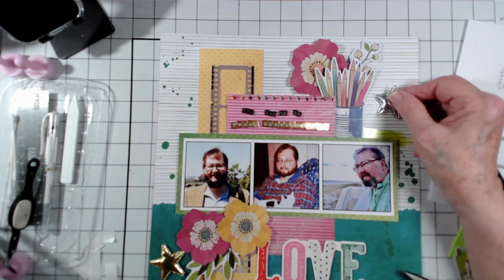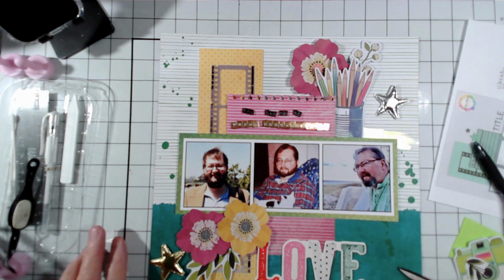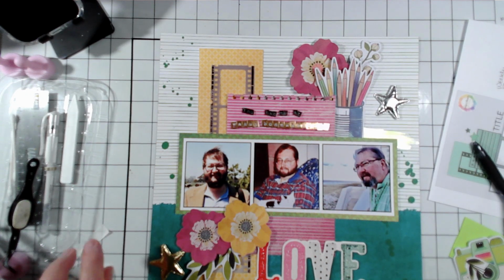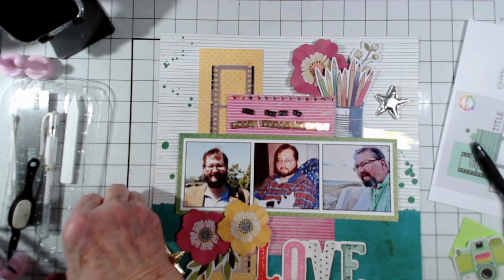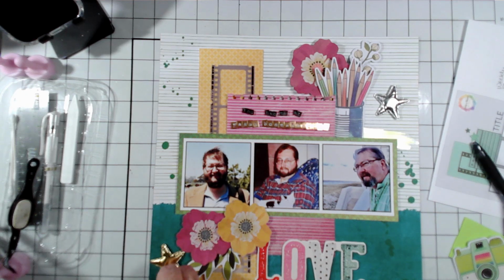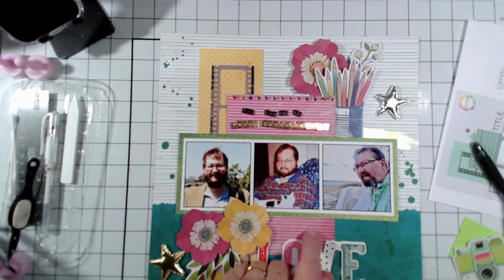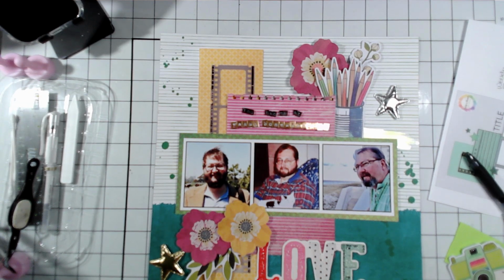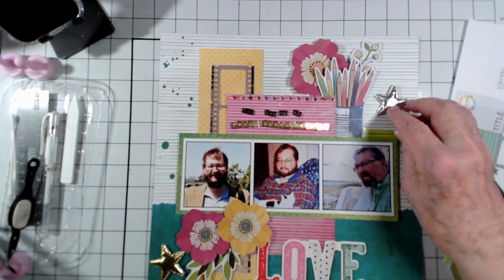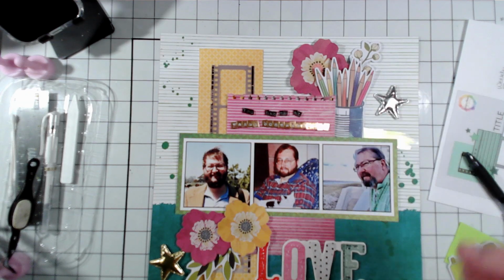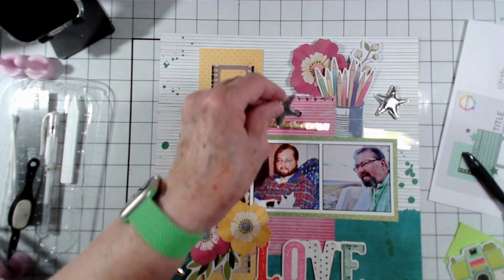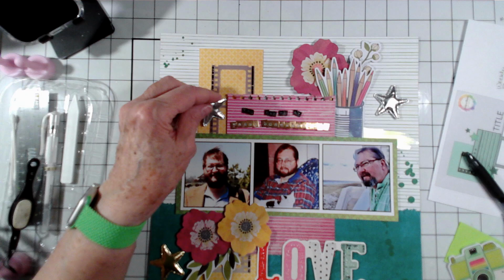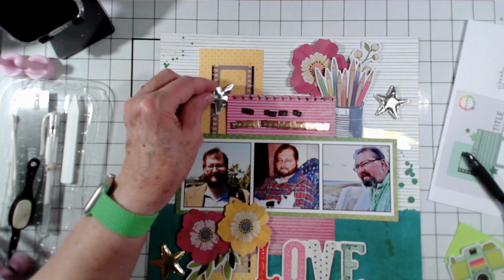Is from Bright and Bold, Bold and Bright. And I think the gold is from there too. Pink maybe also. Not sure. Let's see. I've got that one there. Do I want to put this one anywhere here?